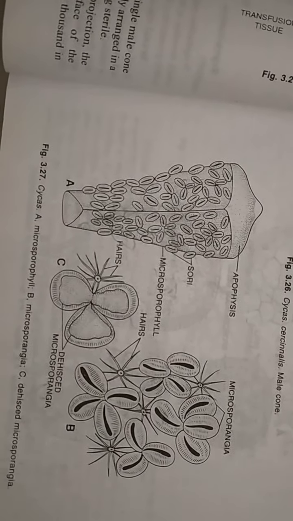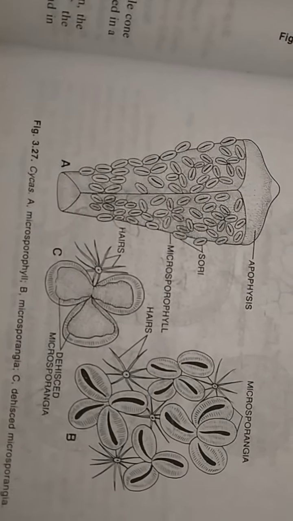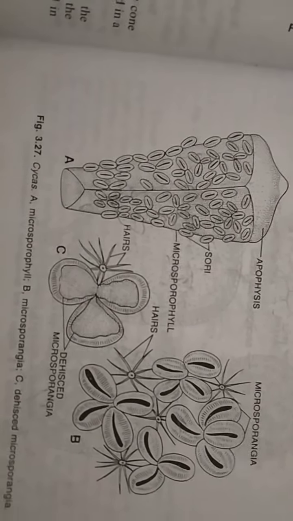They have also asked a 2 mark question: what is tapetum? You should understand this and be able to write about it.